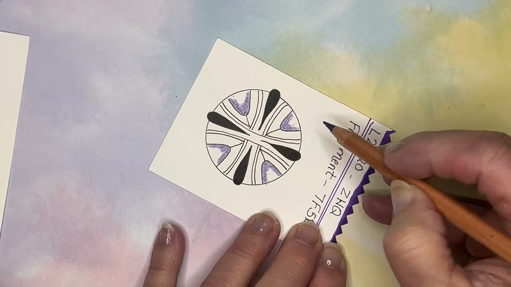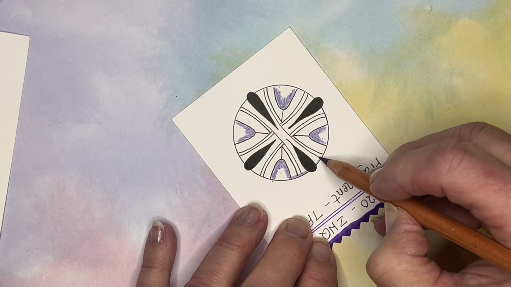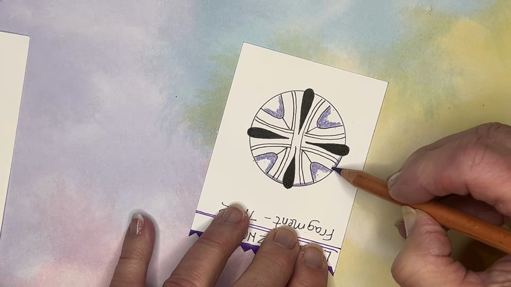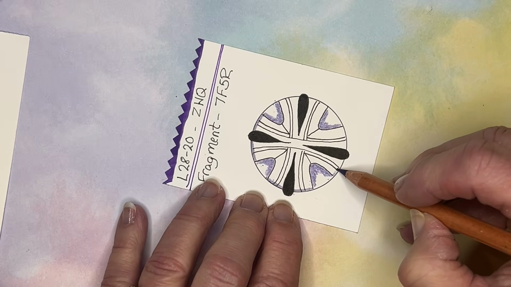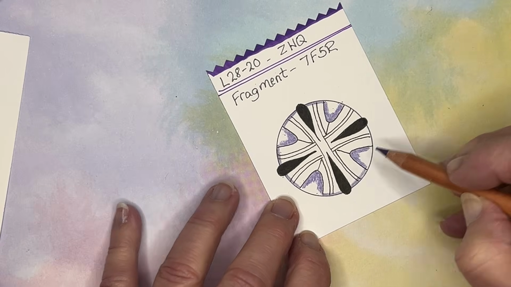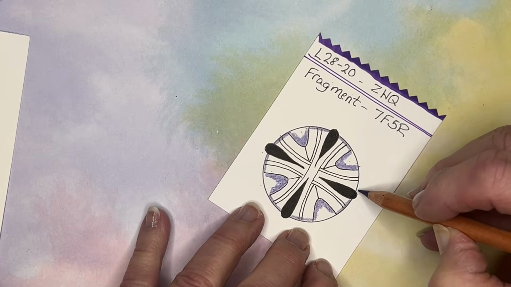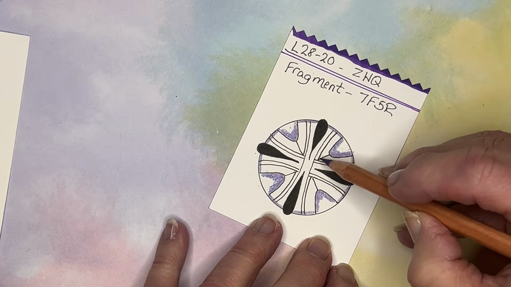Okay, I really want to have some shading here. I'm going to go around here with my chalk and just on the inside, because this is kind of like a Zen button, if you've ever done Zen buttons. I've got a couple of videos out there on how to make Zen buttons, and they are just fun. The shading is what it's all about.